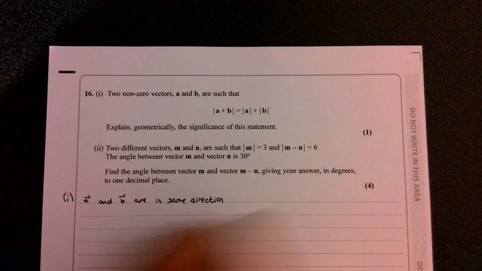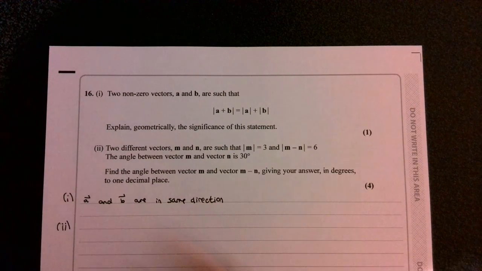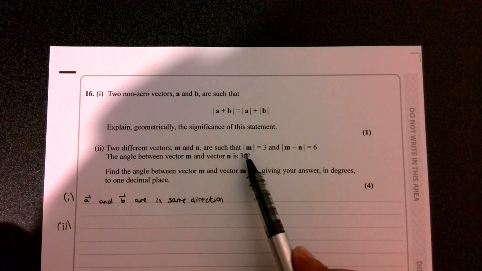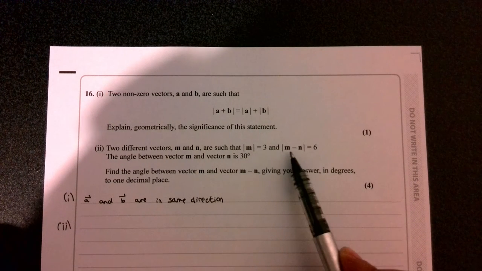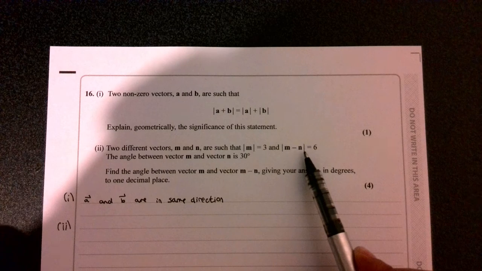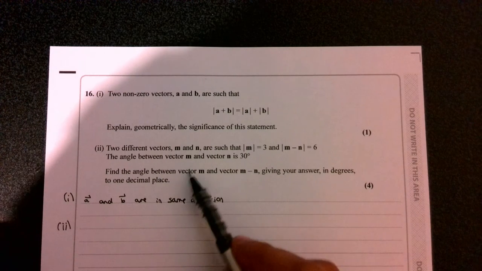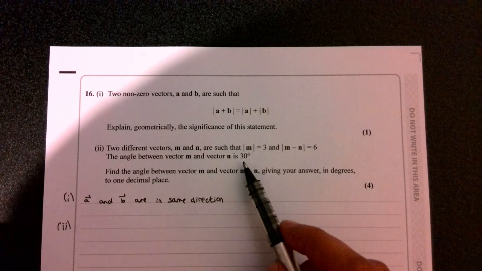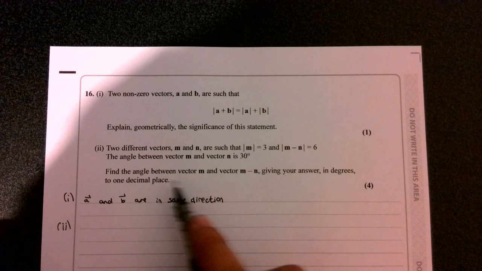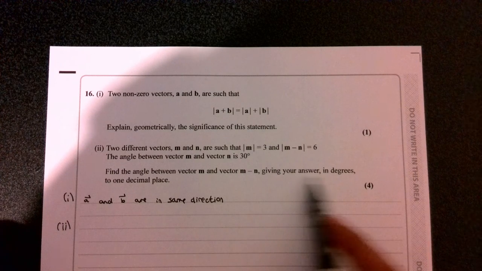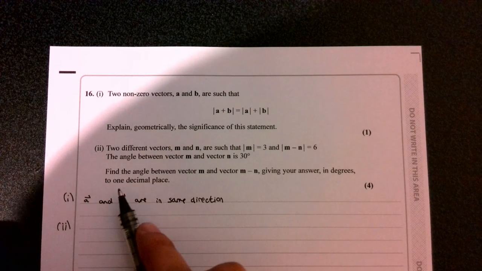Okay, and now for the next part, 2 different vectors m and n are such that the magnitude of m is equal to 3 and the magnitude of m minus n is equal to 6. The angle between the vector m and the vector n is 30 degrees. We have to find the angle between the vector m and the vector m minus n, giving your answer in degrees to 1 decimal place.